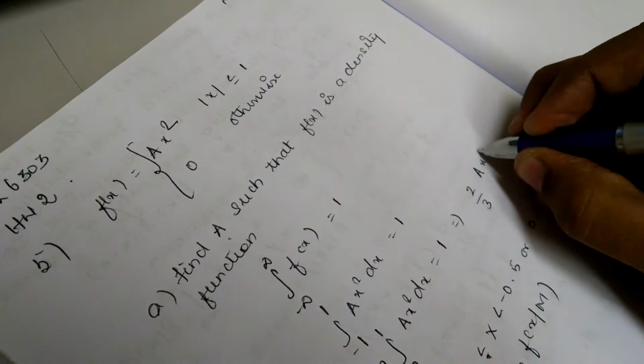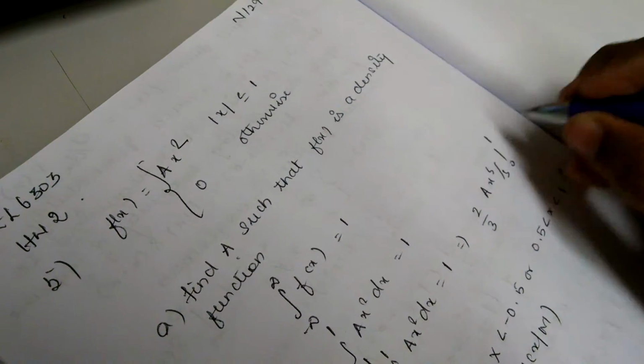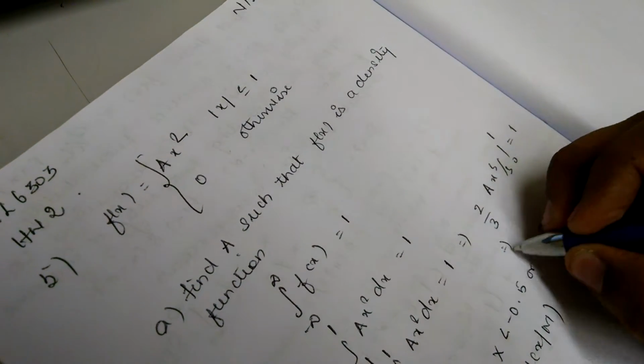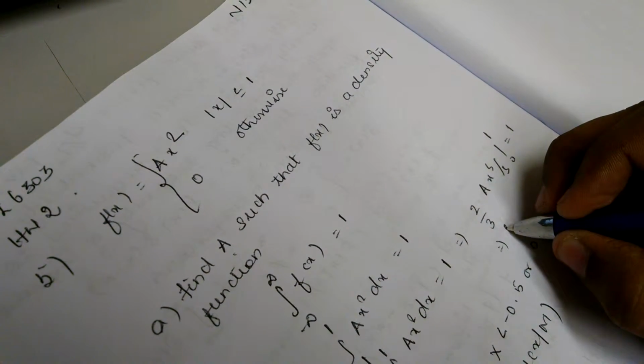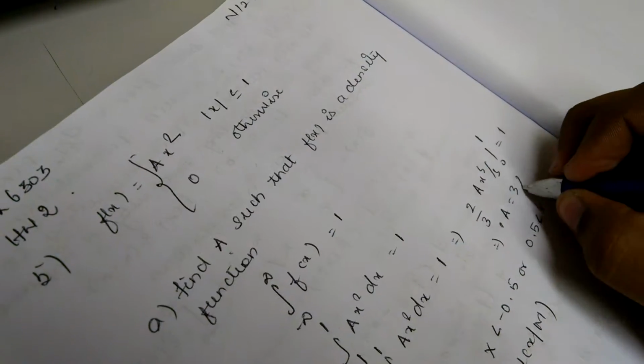2 by 3 ax cubed by 3, from 0 to 1, is equal to 1, so a is equal to 3 by 2.